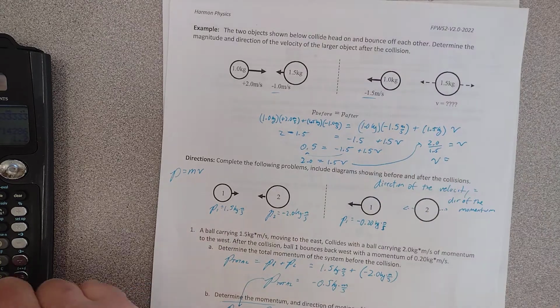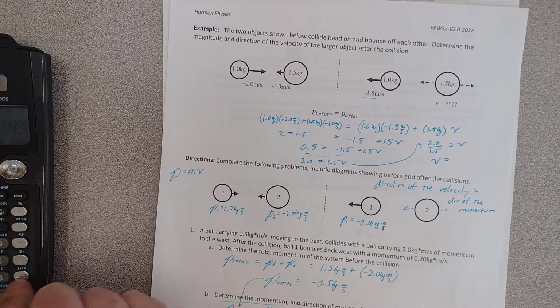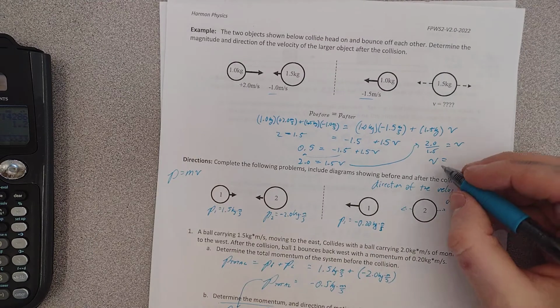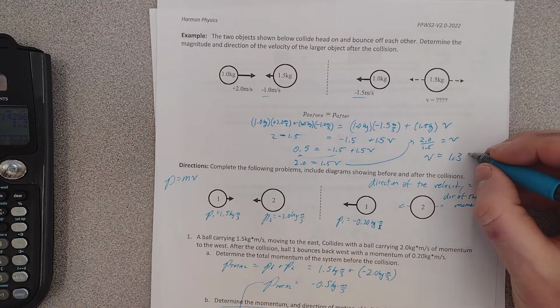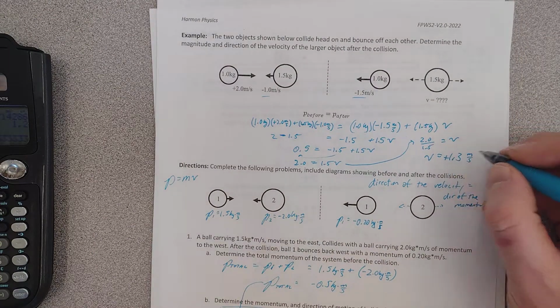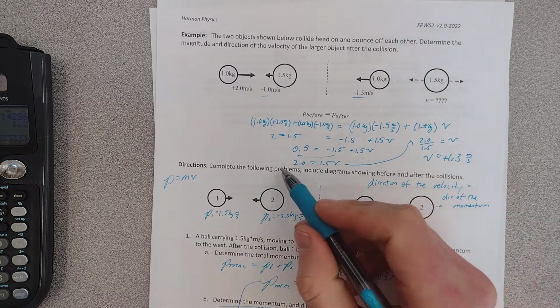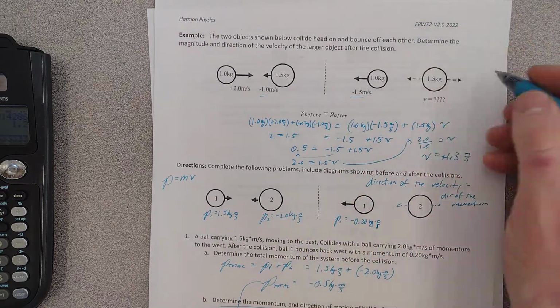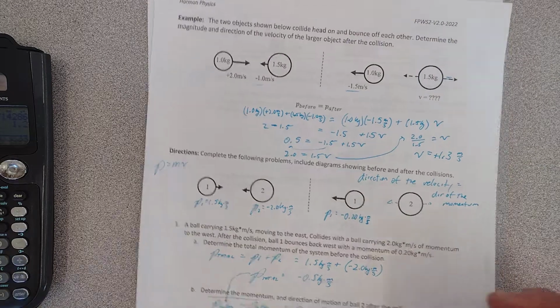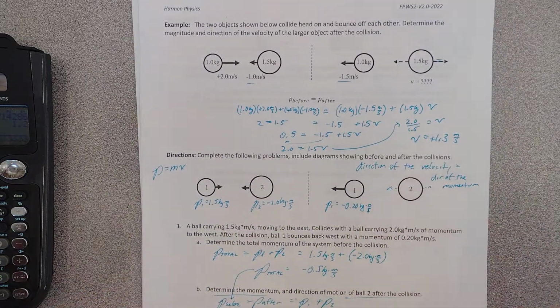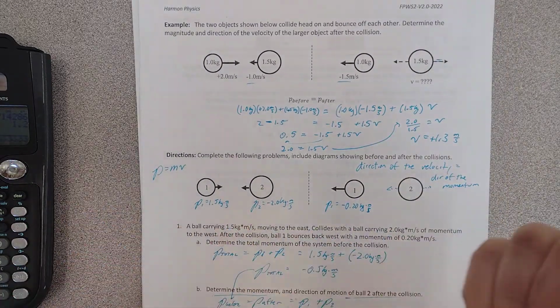Divide both sides by 1.5, so 2.0 divided by 1.5 equals v. v equals 2 divided by 1.5, which is 1.3 meters per second. And it comes out positive, the answer, right? If it had come out negative, then it would have been still moving forward, but it doesn't. It comes out positive, so it's moving backwards. They hit, and the bigger one does bounce backwards.